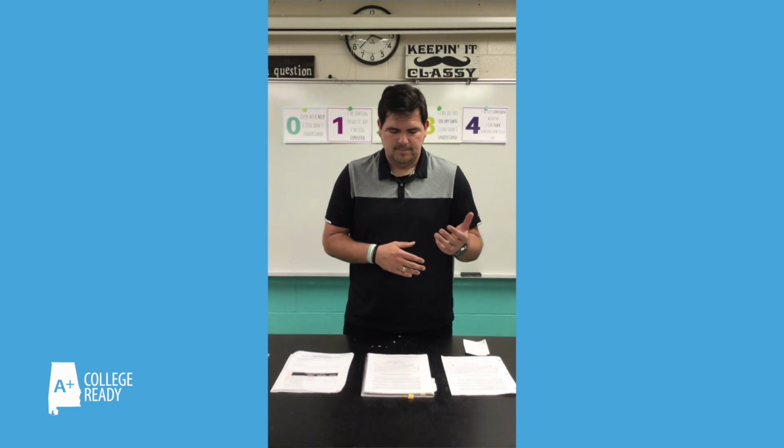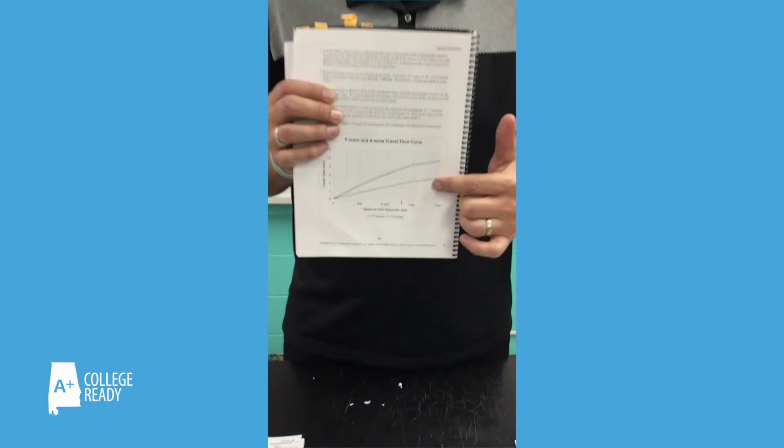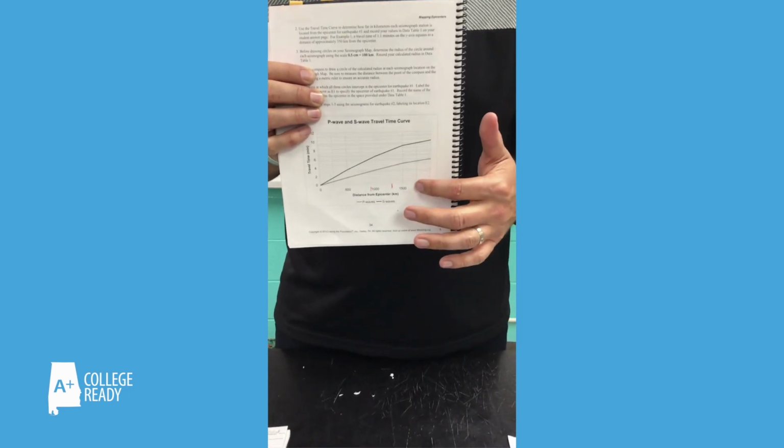Okay, now that the students have already figured out the difference in arrival time between the P and S waves using the seismograms, what we're going to look at now is the distance from the epicenter. This can be a difficult task for the students because it involves using a P and S wave time travel curve, which is this curve right here. I'm going to show you how you can successfully use this, and hopefully the students feel pretty confident in being able to do this.